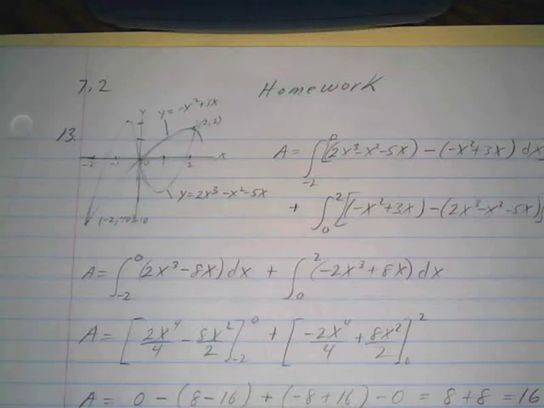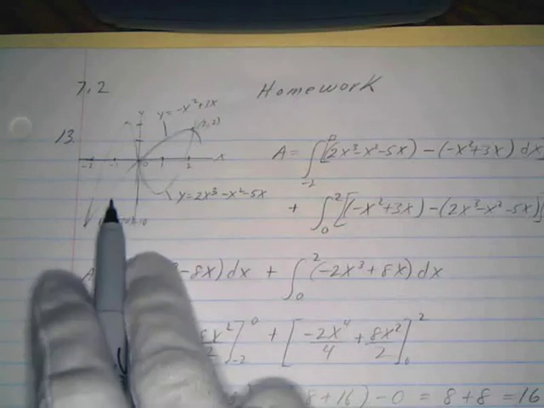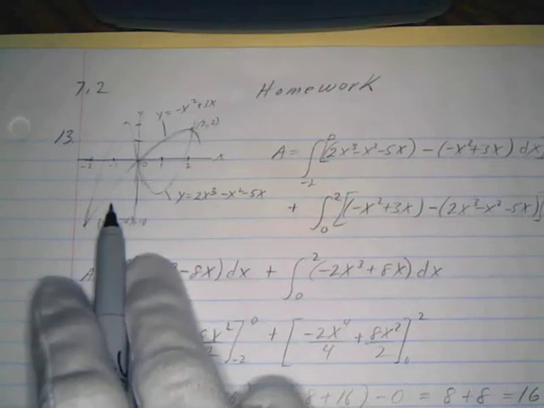Okay, this is number 13 on 7.2. Kind of working a little bit late here, so I've got to get going. What I'm going to try to do is use a sketch. This is a sketch that's in the book, so you can refer to it. We want to find the area enclosed by these two curves.